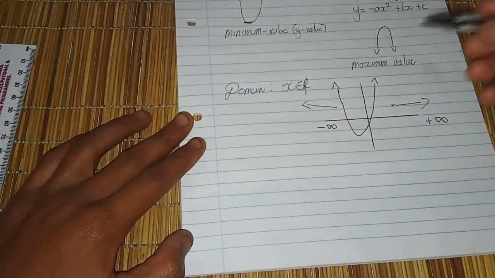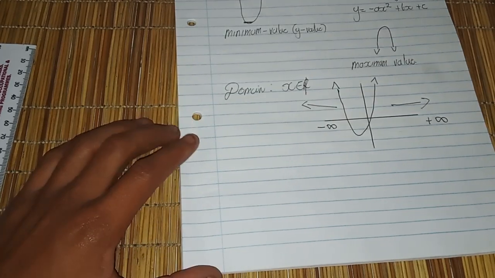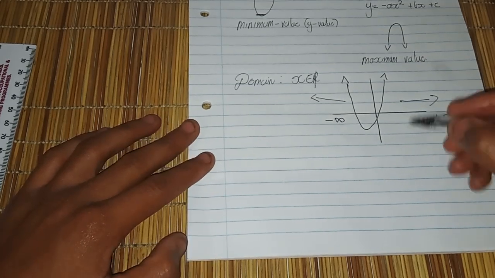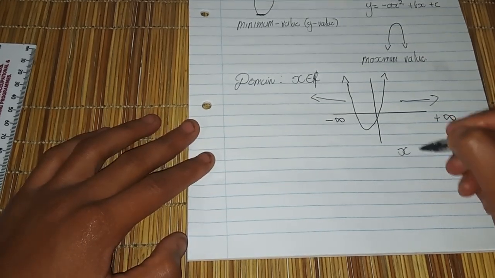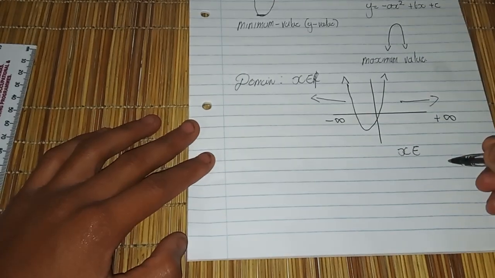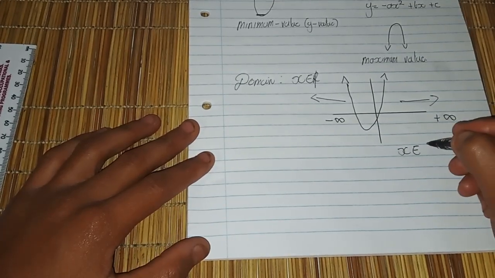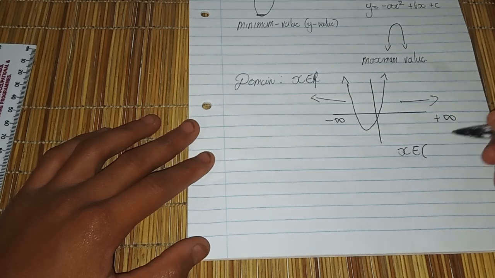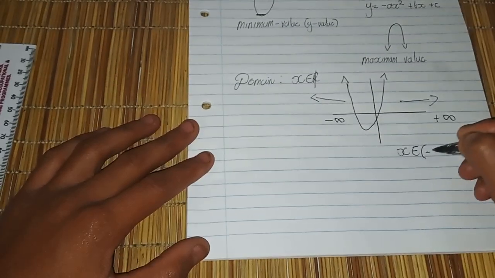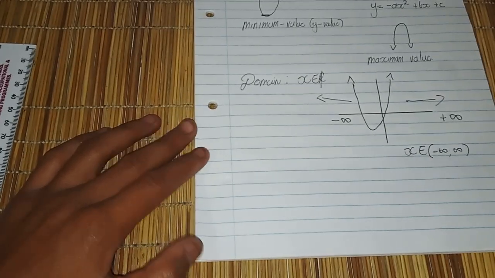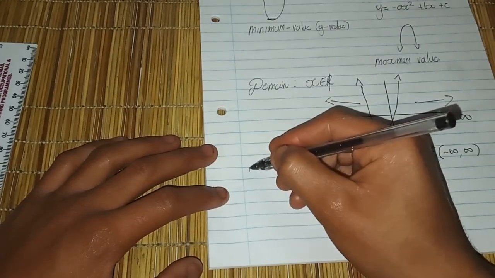Now, if you love writing and you love being fancy like Joko and you love writing your domain and range in set builder notation, then you will just say that X is an element. But now, we are not certain what infinity is. So it's going to gain a round bracket: negative infinity up until positive infinity. Okay. Now we come to matters of range.